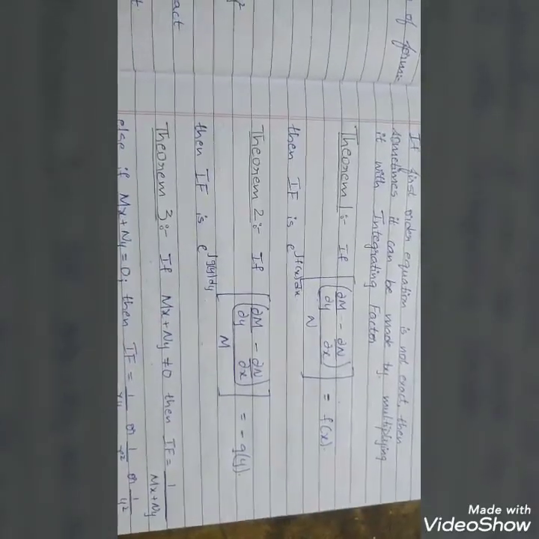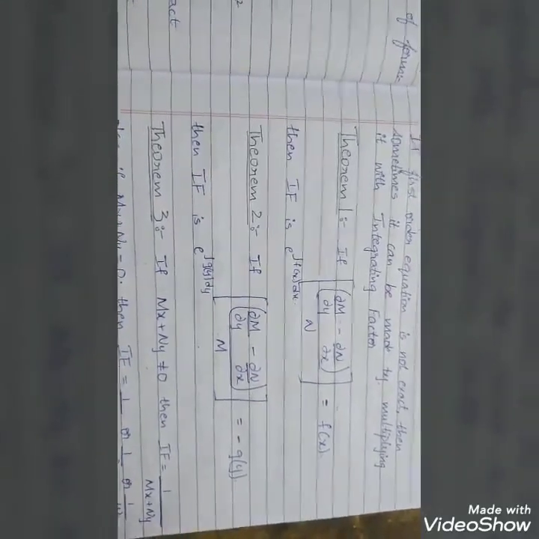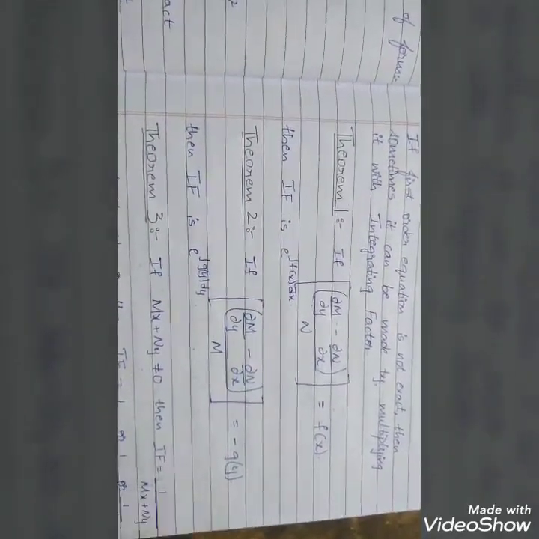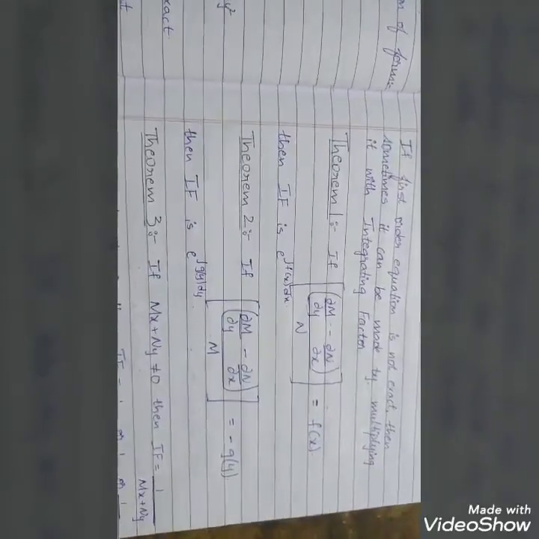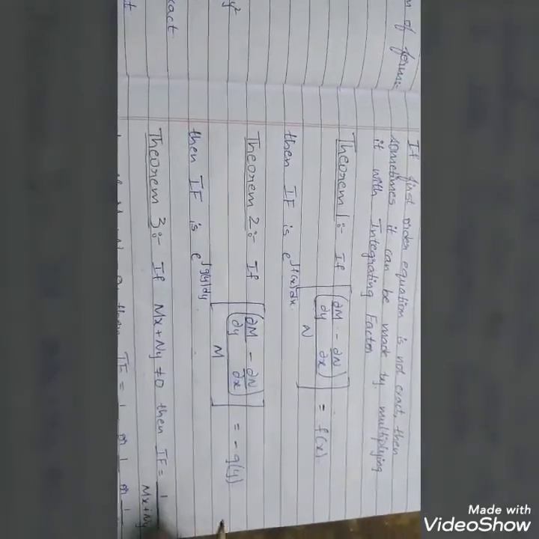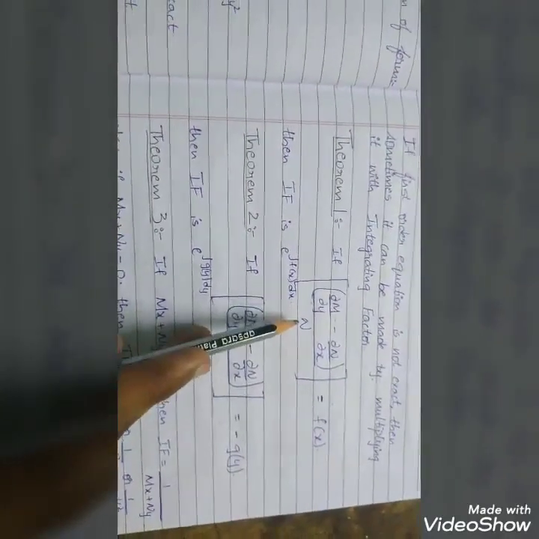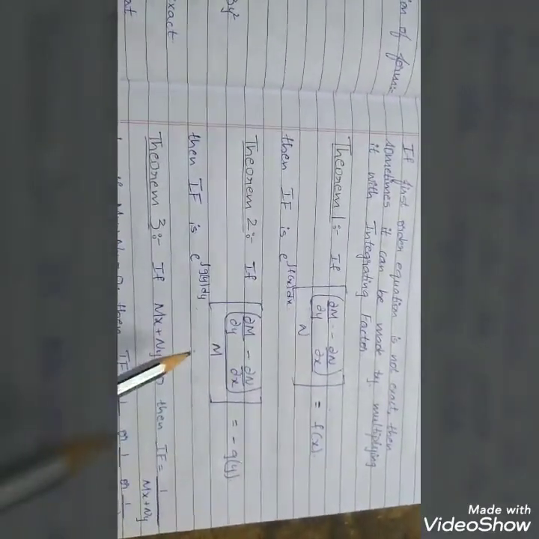In this you need to be smart enough in understanding that you must get an expression of f(x) or g(y), and it must not involve both x and y. It must contain either x or y, and hence you must be smart in deciding whether you need to divide the expression with respect to N or M.